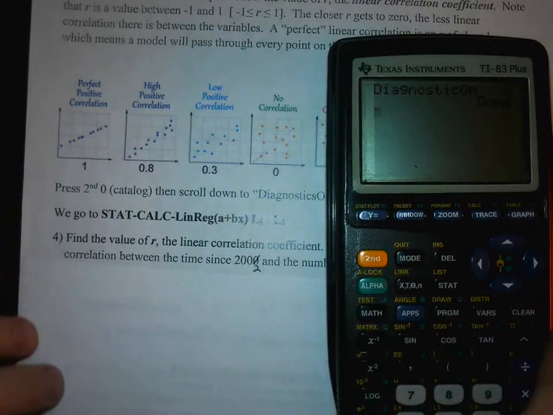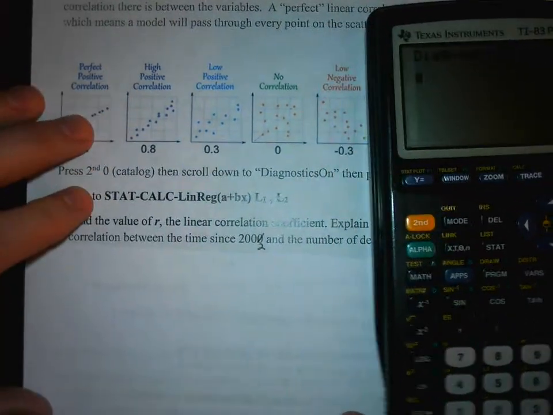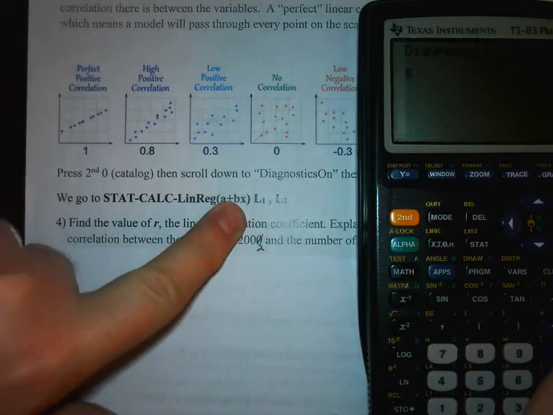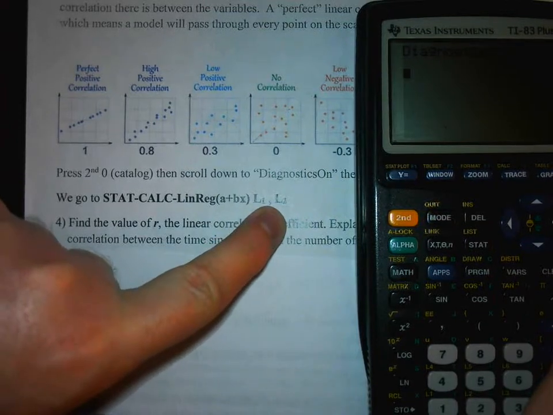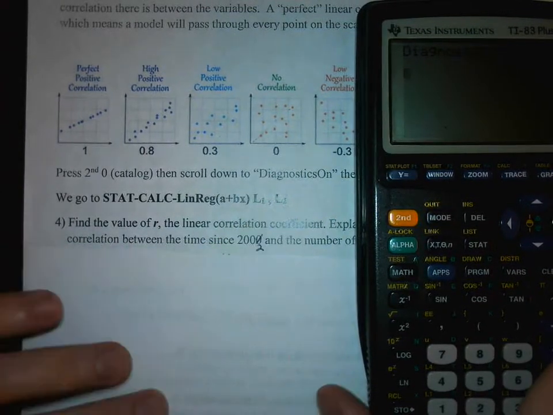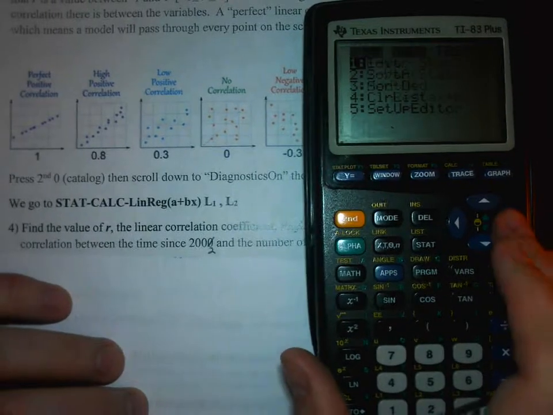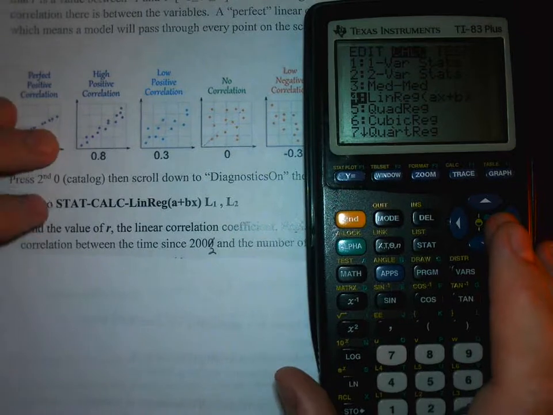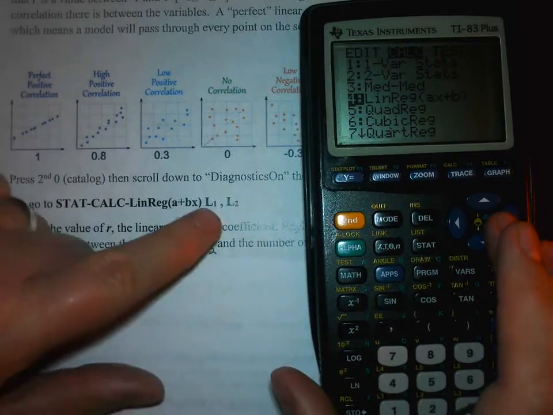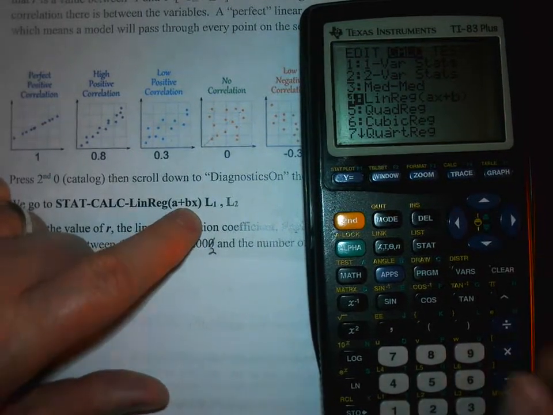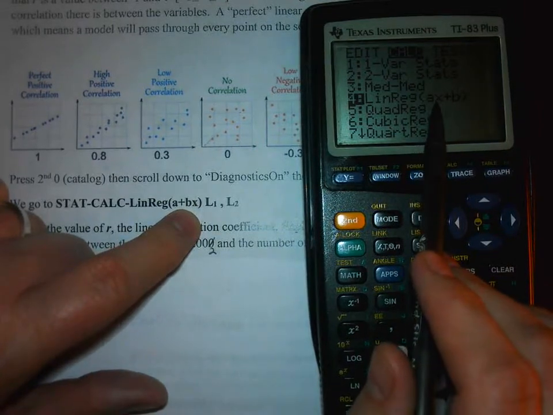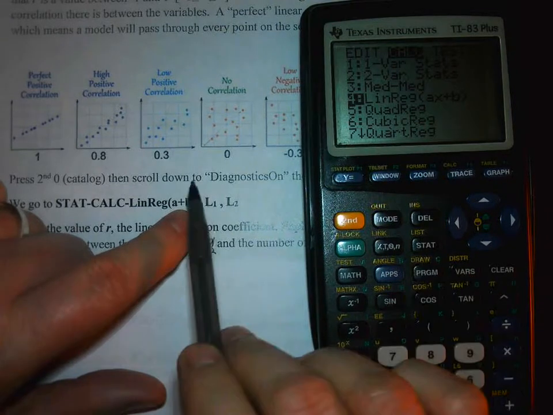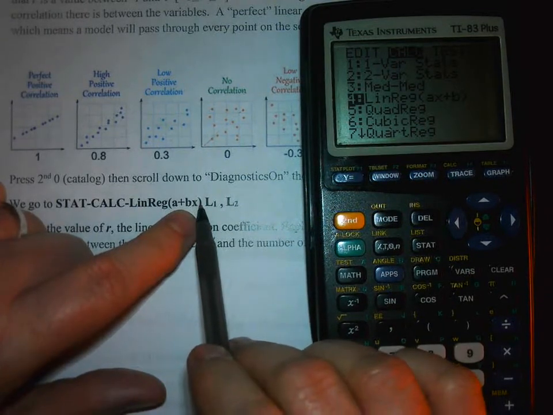Okay, so now once our diagnostics are on, we're going to go to stat, calculate, LinReg a + bx, and then we're going to do it on list 1 and list 2, or x and y. Okay, so stat, calculate. Now you notice there's an ax + b. You can use that one if you want. The only difference is that in LinReg ax + b, a is the coefficient of x, and in a + bx, b is the coefficient.